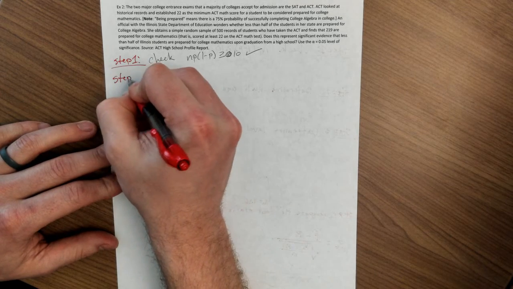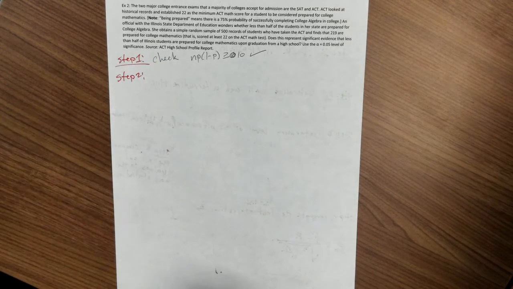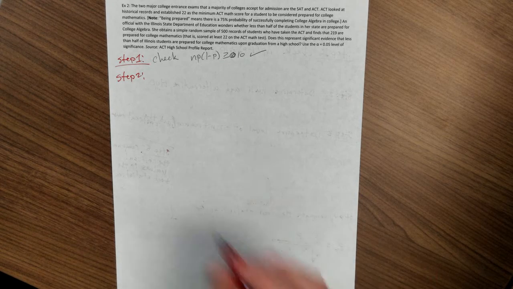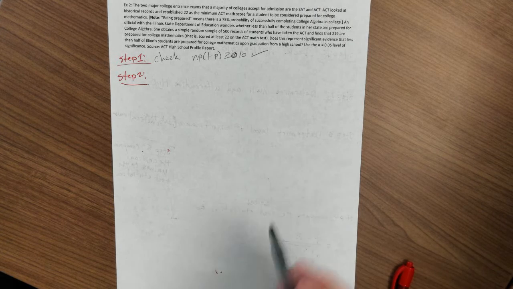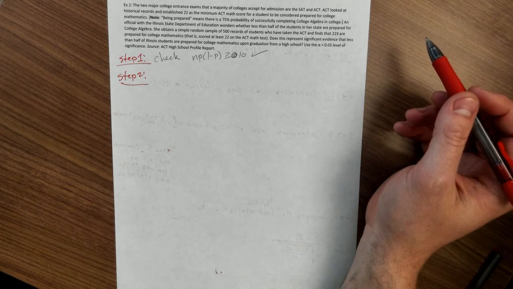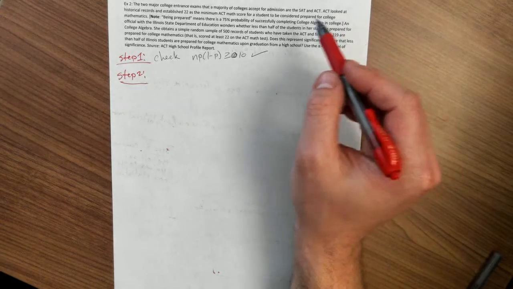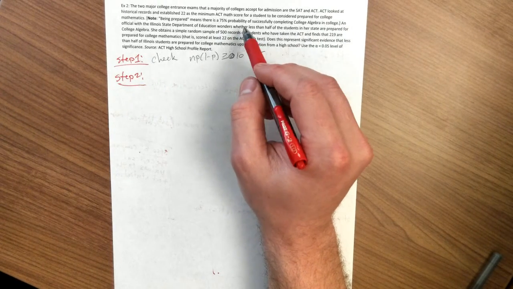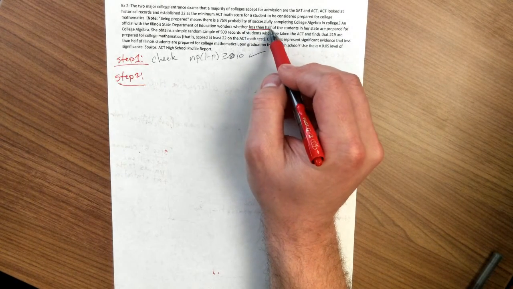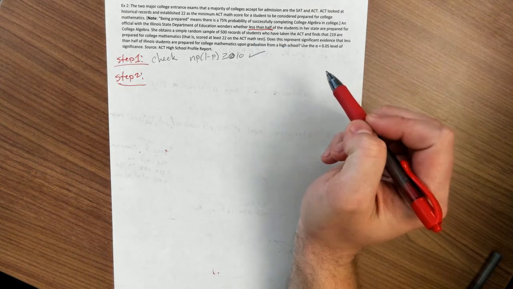Step 2, we want to determine the null and alternative hypothesis. All right, again, pause the video if you need to. So we need to determine if we have a two-tailed or a one-tailed test. In here it says the Department of Education wonders whether less than half of the students are prepared for college algebra. So that tells you it's a one-tailed test.